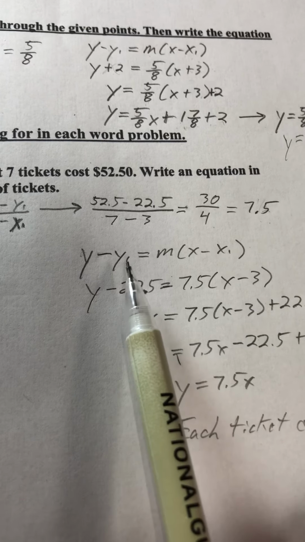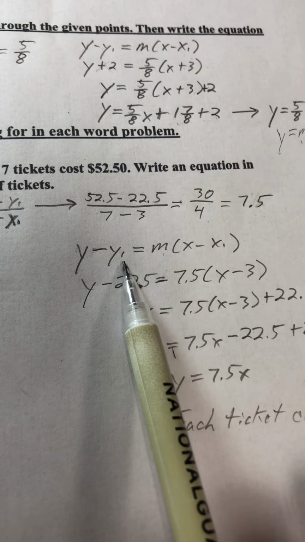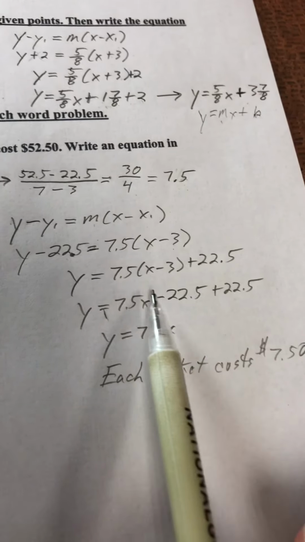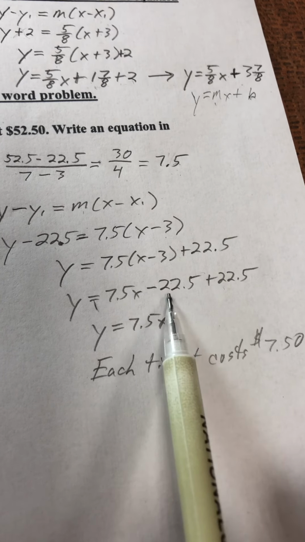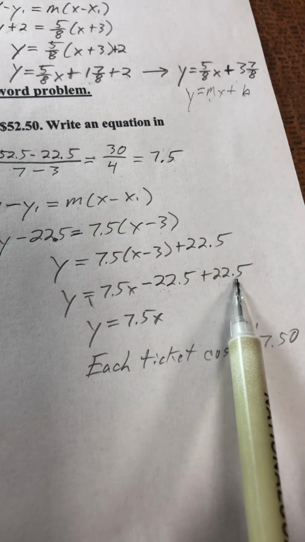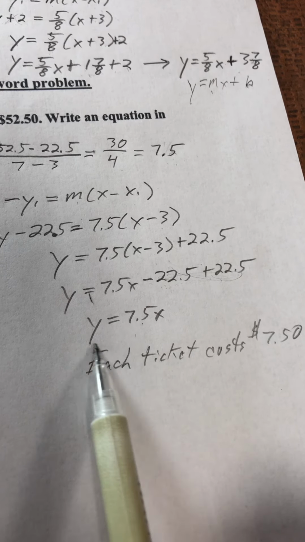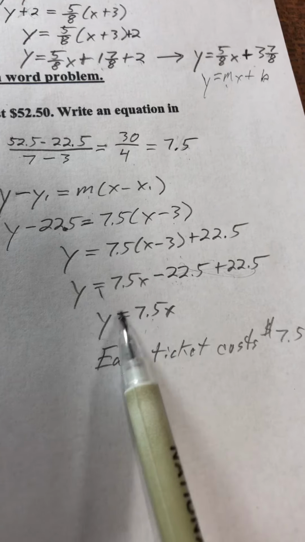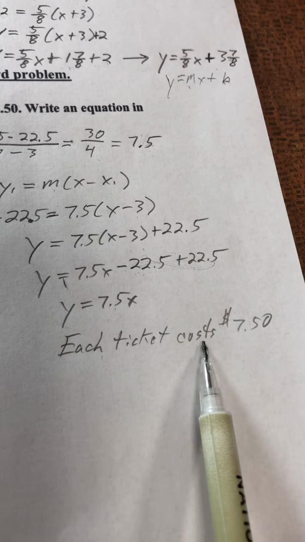Then I went back in and I used this slope, 7.5, and I plugged in my y1 and I plugged in my x1 here. And you end up getting, when you use the distributive property, negative 22.5 and a plus 22.5. Those equal 0, so you're just left with, and this is a direct variation, I don't know if you're going over that yet, but y equals 7.5x.